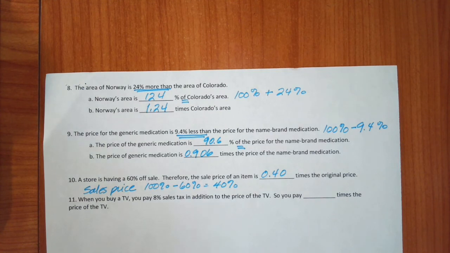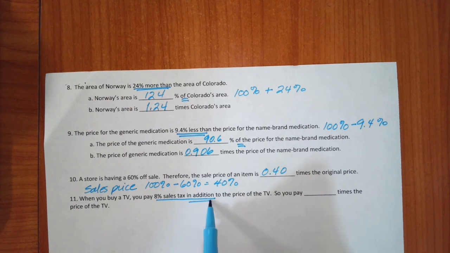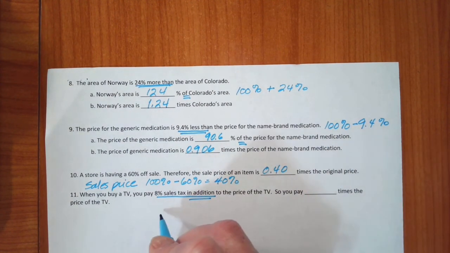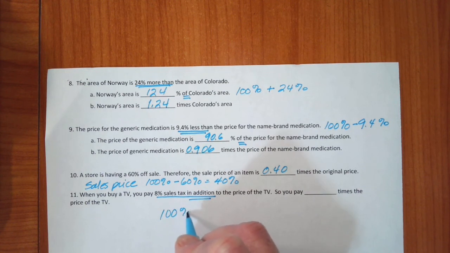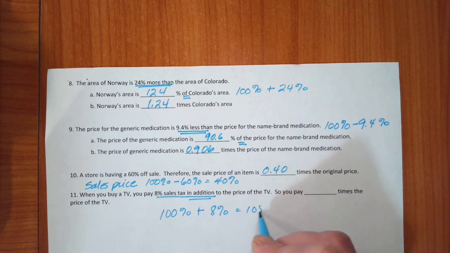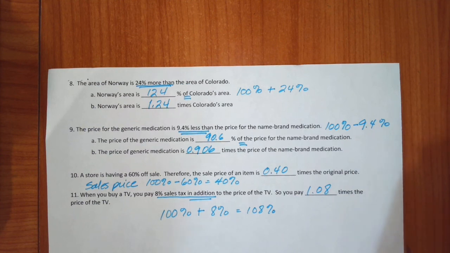When you buy a TV, you pay 8% sales tax in addition to the price of the TV. So in addition to is the same thing as more than. So I'm going to end up with 100% plus the 8%, which is 108%, so you pay 1.08 times the amount. Okay, that is it for part 2 of 3A.